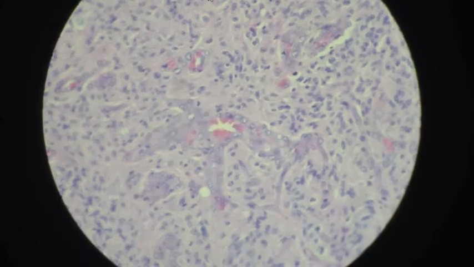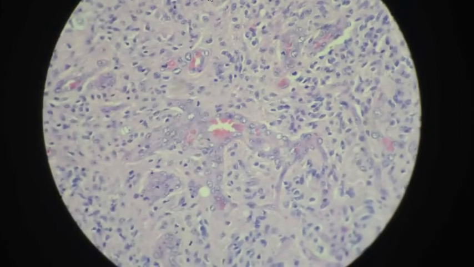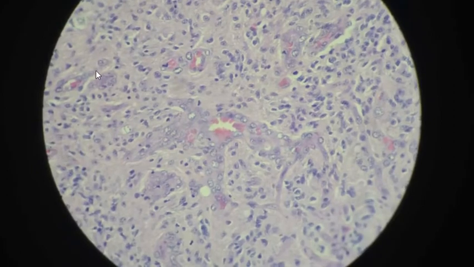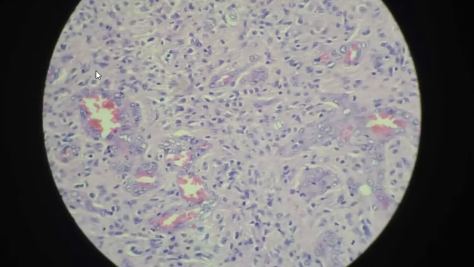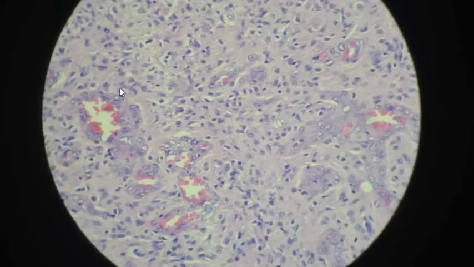If you look into this, you can see that there is multi-layering of the endothelium. It is not a single layer of endothelium that you see. Microvascular proliferation by definition can either be multi-layering of the endothelium, or you can see glomerulus-like structures, glomeruloid vasculature.